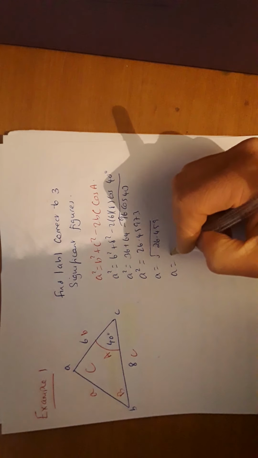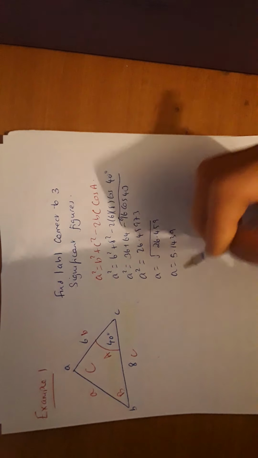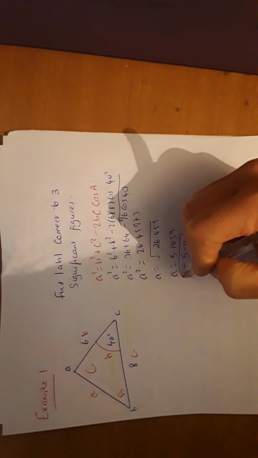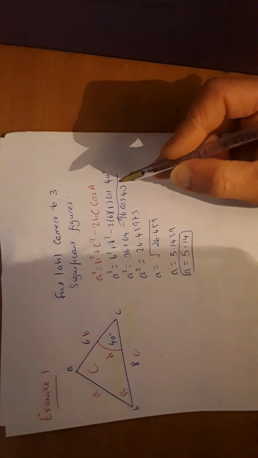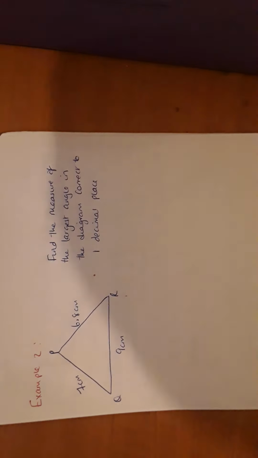So A is equal to 5.1439. Correct to three significant figures, so three values are important, 5.14. Okay, so you can shove it all straight into your calculator for the easy ones. That's the first example. Going over then to example number 2.